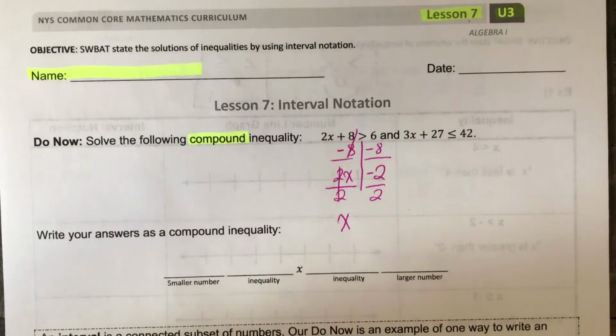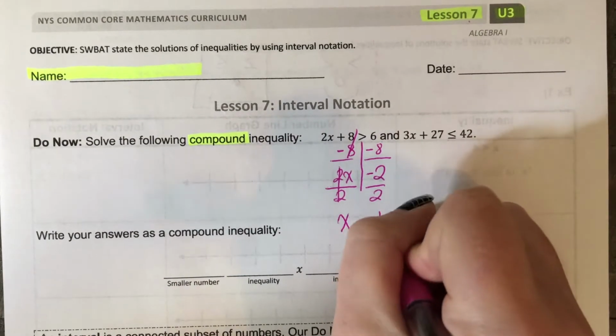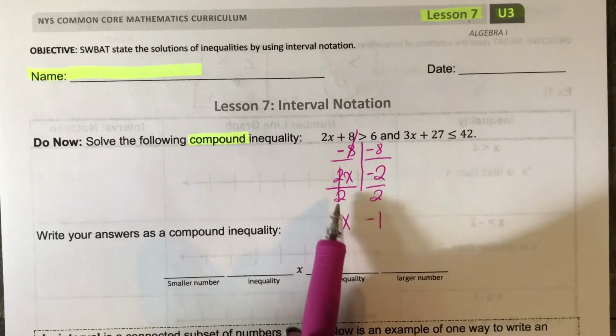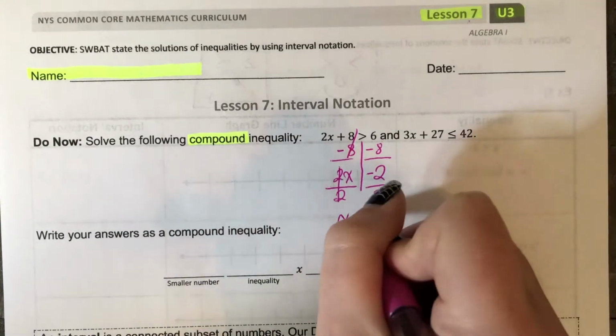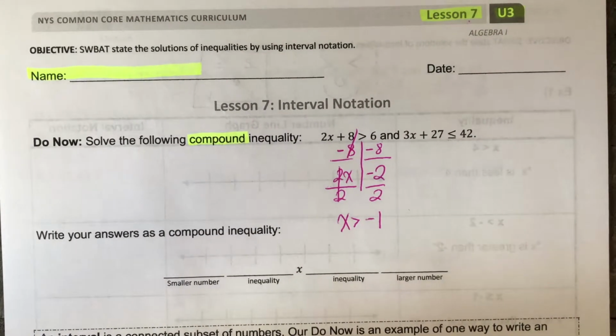So all I have on the left is x. On the right, -2 divided by 2 is -1. And since I did not divide by a negative, this inequality is not going to flip. So I have x is greater than -1.